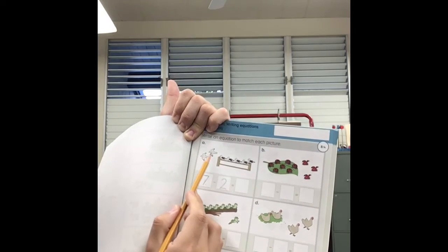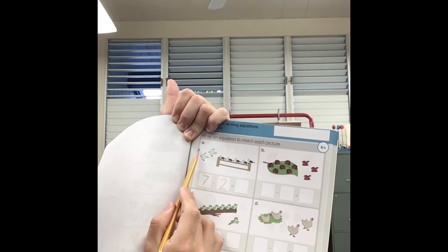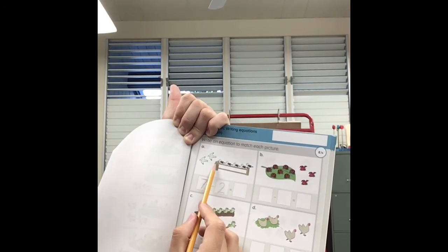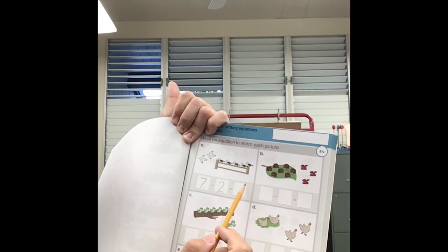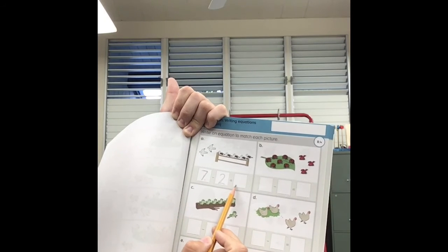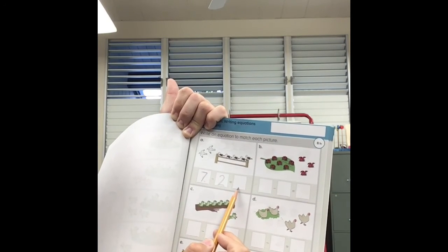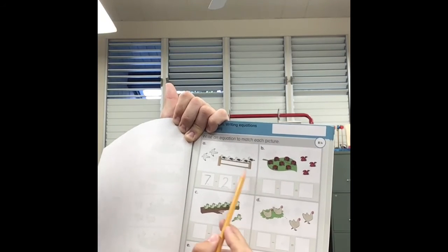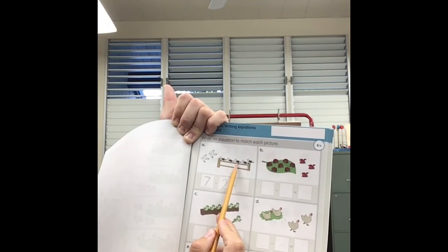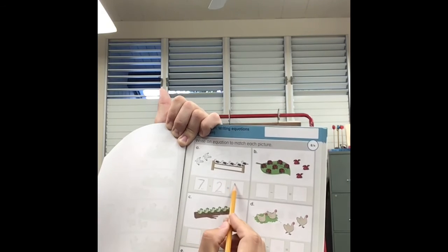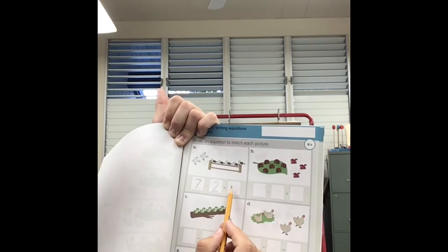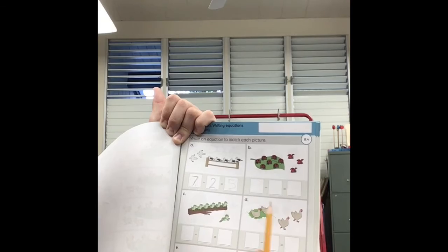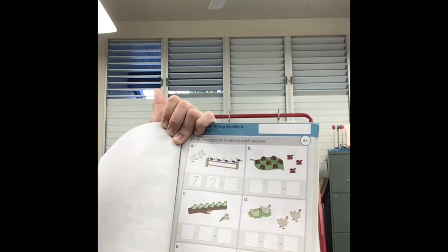Okay? So once these guys are gone, once they go off the screen altogether, you're looking to find out how many are left hanging out. And that's going to be your final number. That's your answer to a subtraction problem. So this one is going to be just count the birds on the fence. 1, 2, 3, 4, 5. And in this particular problem, your 5 is going to go in this little box. 7 minus 2 equals 5.